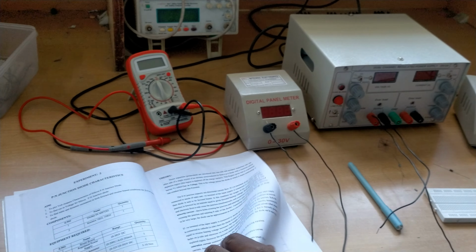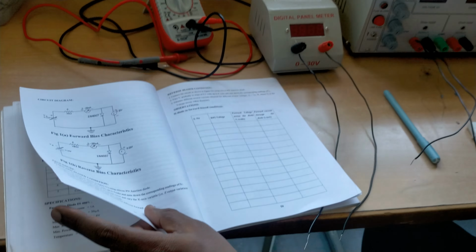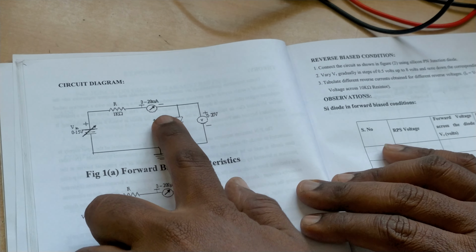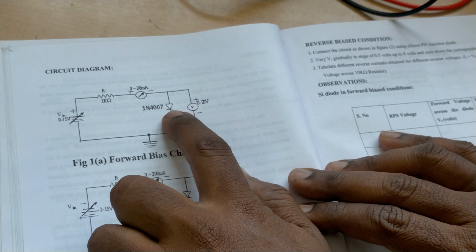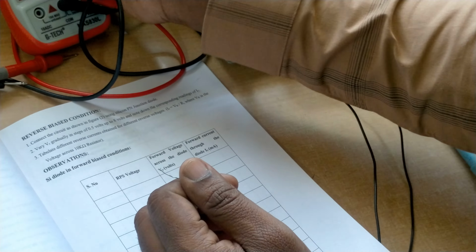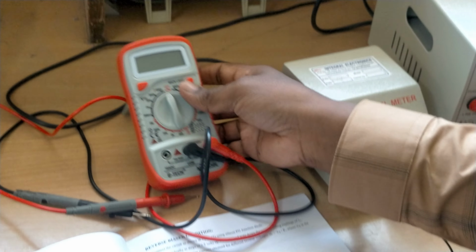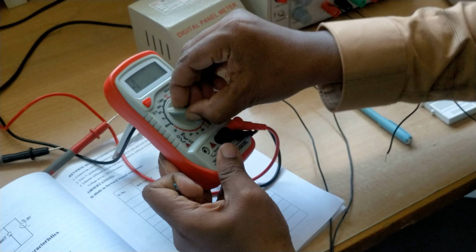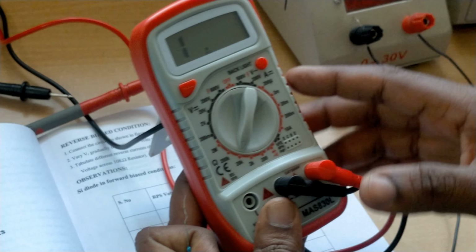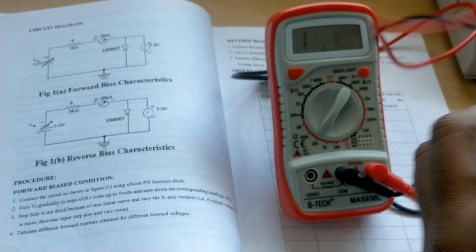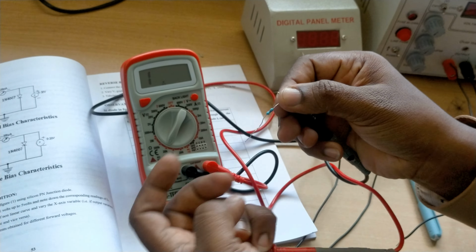So how to do the PN junction diode experiment? See the circuit here. First of all we are going to do PN junction diode forward bias. Here we need the RPS, resistance, ammeter, voltmeter, PN junction diode, and a closed circuit. First we are going to check whether this resistance is 1 kilo ohm or not. For that we take a multimeter and set it to the 20 kilo ohm range, and check the resistance value. It should be 1 kilo ohm.